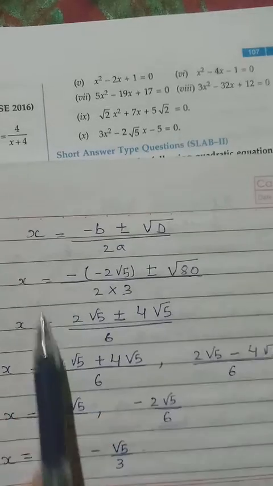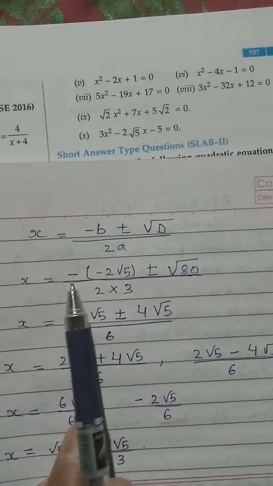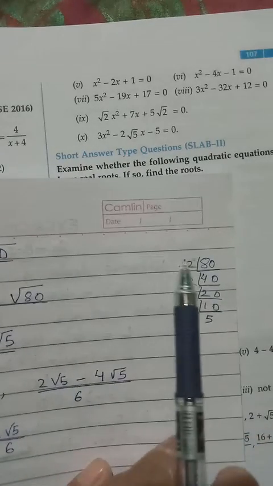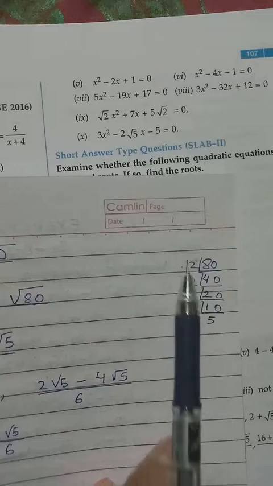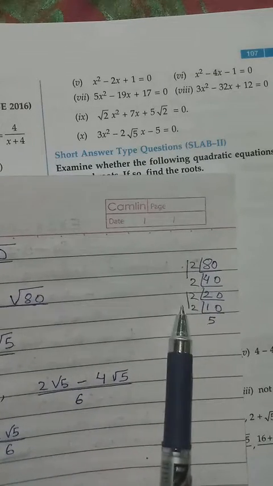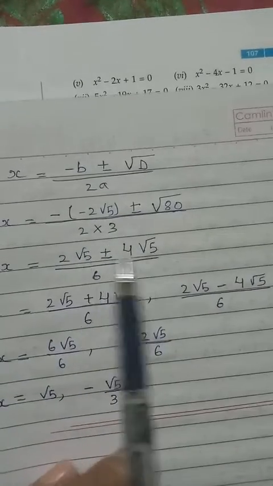Okay. So we can find out the value of x. So 1 minus from the formula, 1 minus from the question, minus minus 2 root 5 plus minus root 80. 80 is not a perfect square. We split it. After splitting, we have 4 outside. So from here we can take 2 out. 2 into 2, 4. So it will become 4 root 5. So 2 root 5 plus minus 4 root 5.